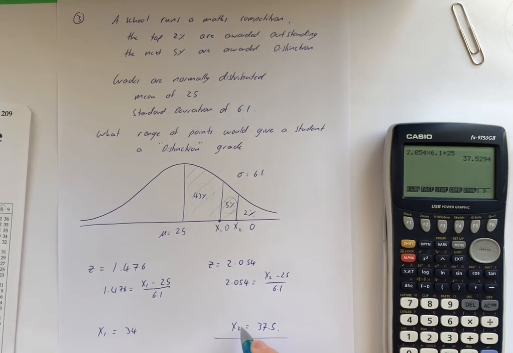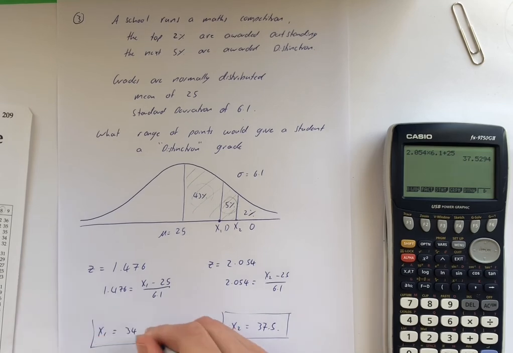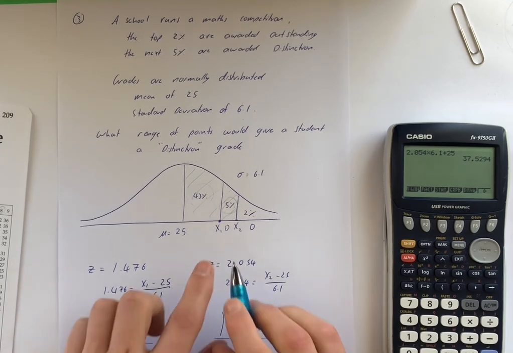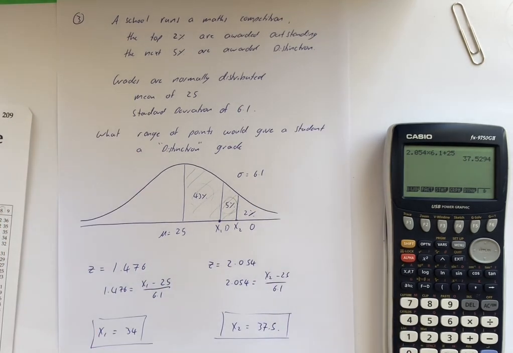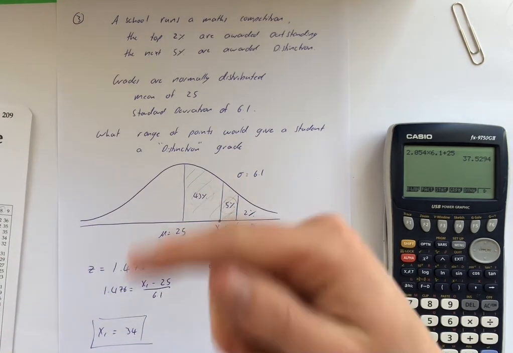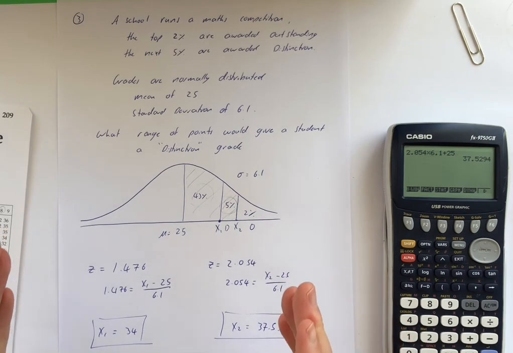So there we have it. Those are the 2 marks that you need to be between to get distinction in this maths test. Cool. Hope that makes sense. The good thing about a video is you could always watch it again.